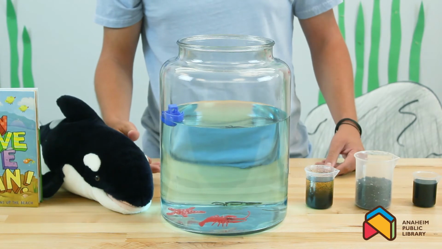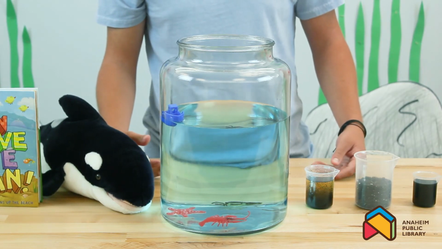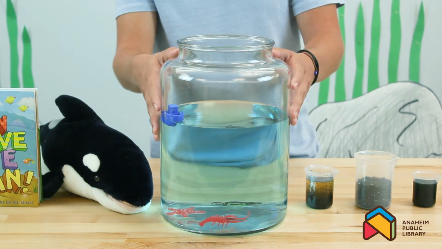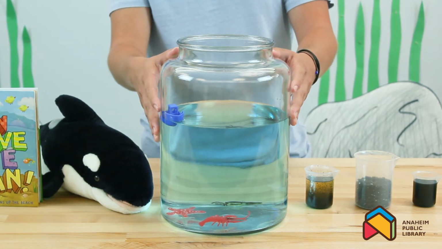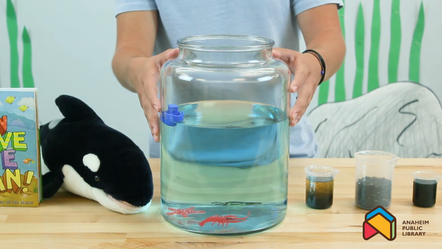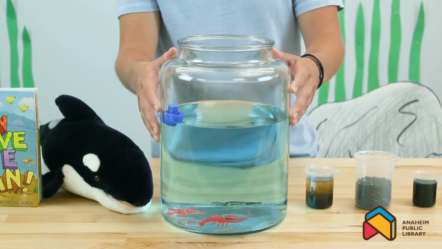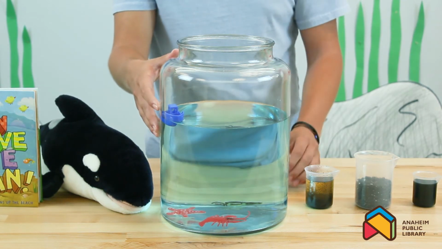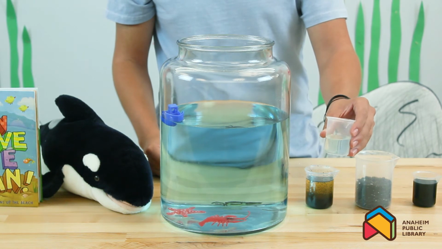So now that you have a better understanding of what ocean pollution is and some of the major causes, I wanted to do a visual demonstration so you get a better idea of what it actually looks like. So the Earth is actually covered up with 70% of water. From that 70%, only 1% is actually drinkable. So if we were to imagine this jar making up all the water on Earth, only this much of the water we would actually be able to drink.